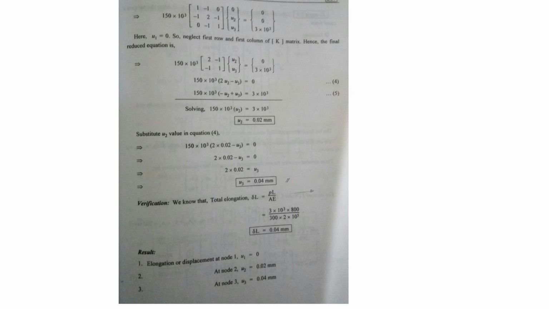So we got two unknowns, u2 and u3. u2 is 0.02, that is the displacement when a weight of 3 into 10 raised to 3 is hanging at the end of the bar as shown in that figure. We will get a displacement of 0.02 mm at node number 2, 0.04 mm at point number 3. So what will be the total elongation? Total elongation will be at the end of the bar, that is u3, 0.04 mm. So this is the answer we got.